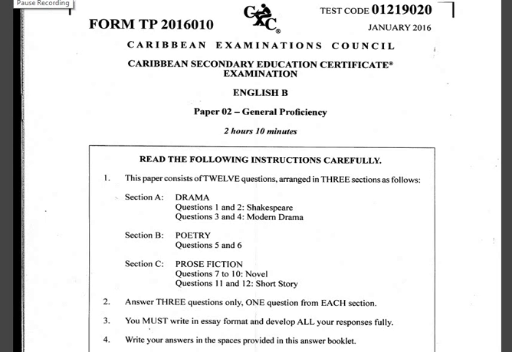Okay, let's continue. So from the drama section, you have 2 questions based on Shakespeare, 2 questions based on the modern drama, and in this case the modern drama is The Lion and the Jewel. And then 2 questions based on the novels and 2 questions based on short stories.